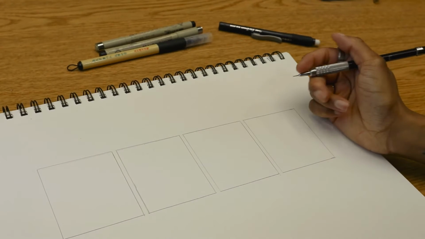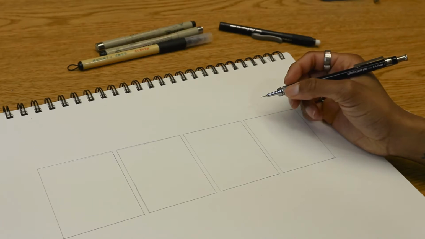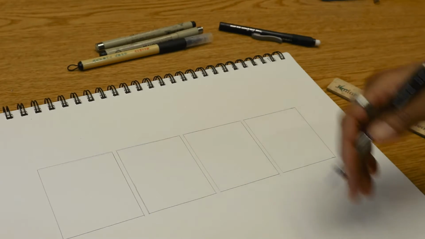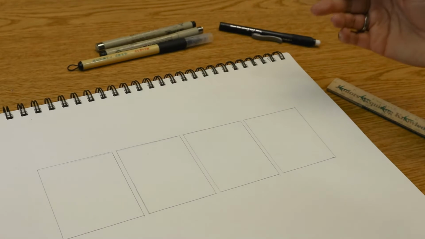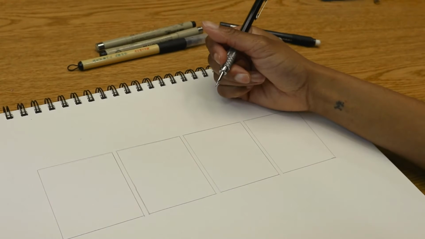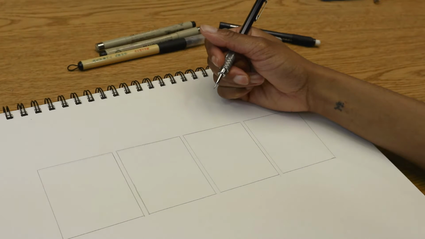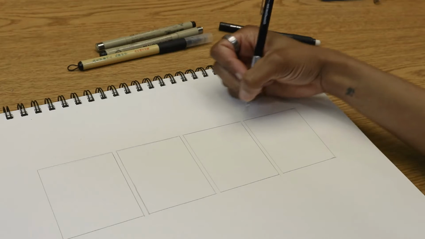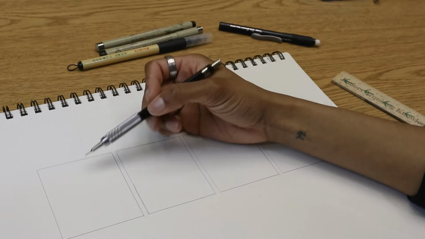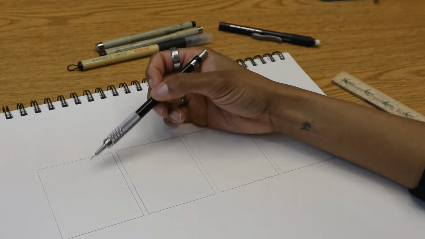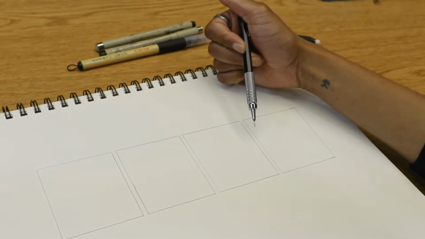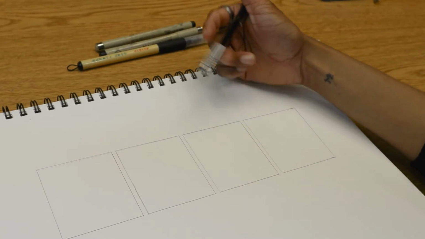Okay, so now that we have our panels drawn out, the next thing to do would be to draw out our story. Typically a comic strip is usually humorous. It doesn't have to be, but that's normally what you see with comic strips. So you definitely want to plan out what your story is in these 4 panels. I kind of know what I'm going to do. So I'm just going to go ahead and draw a scene in each one of these, and then I will add in some talking bubbles so that you know what my characters are saying, and then we'll get ready to ink.